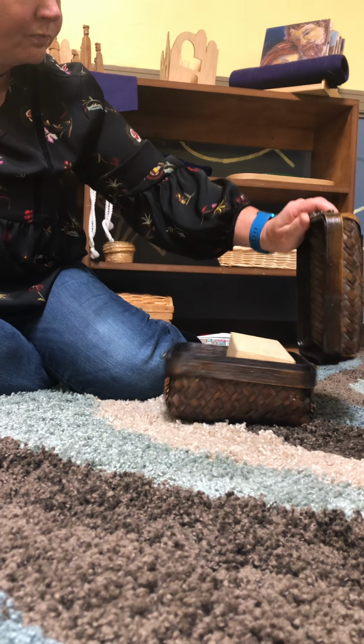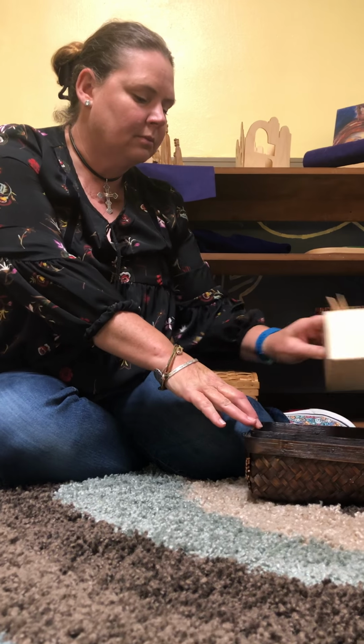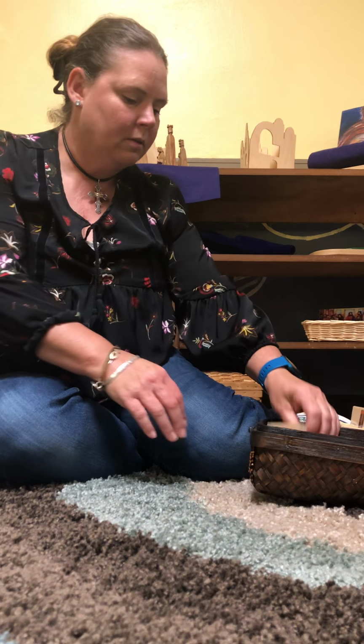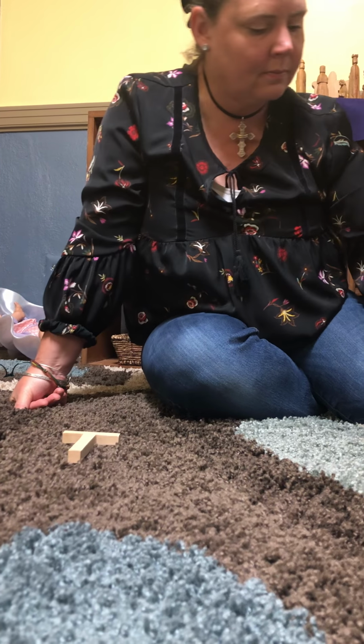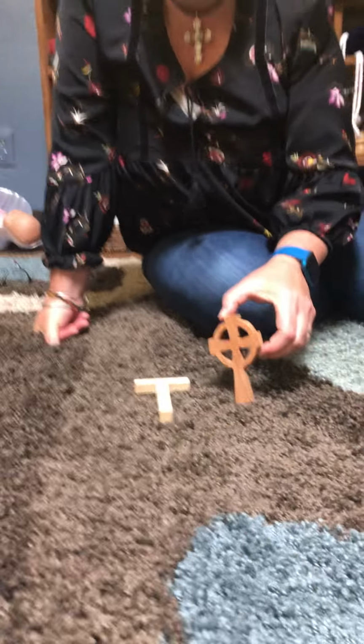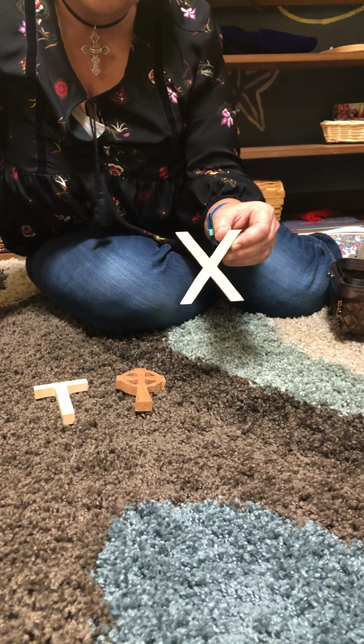You know, there are lots of different crosses from all around the world, shaped in many different ways. That one doesn't look much like a cross.